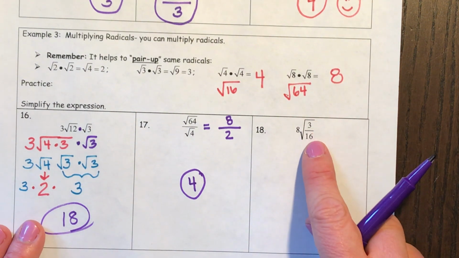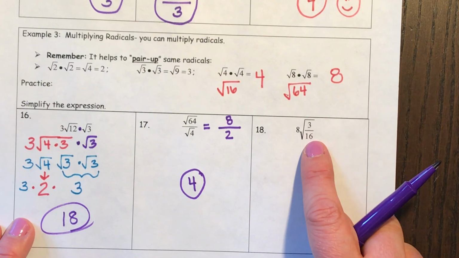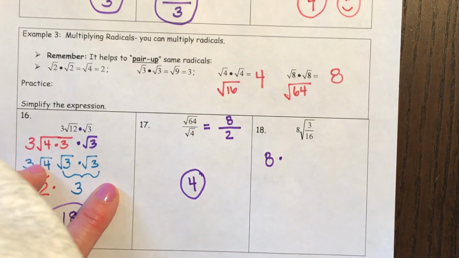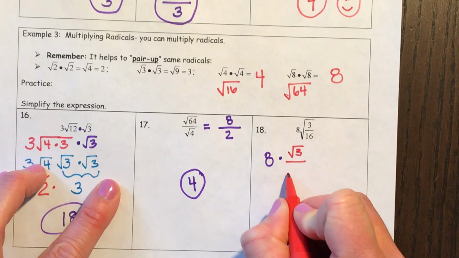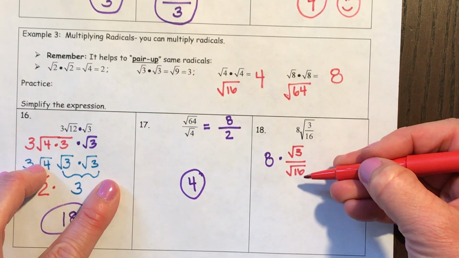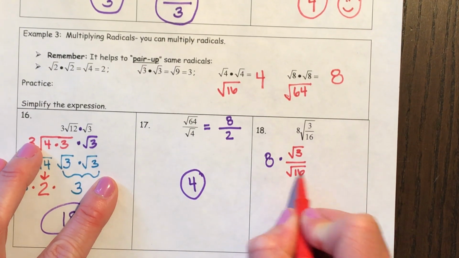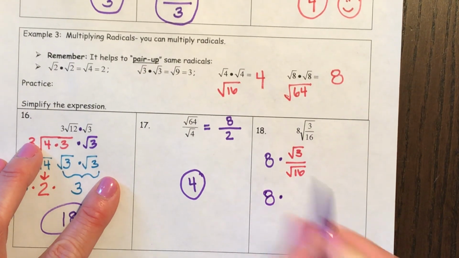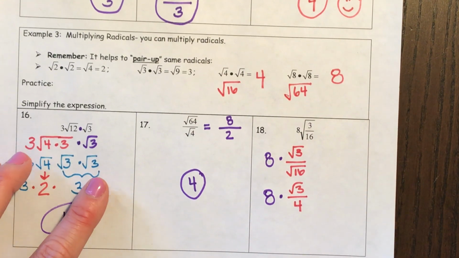Now take a look at this one over here. 8 times the radical of a fraction, 3 over 16. What I did was use my quotient property here, and I separated my 3 and my 16 to have a radical each for the numerator and denominator. And now what I'm going to do is simplify this square root of 16 because that's a perfect square. So this is the same thing as 8 times the square root of 3 over the number 4.